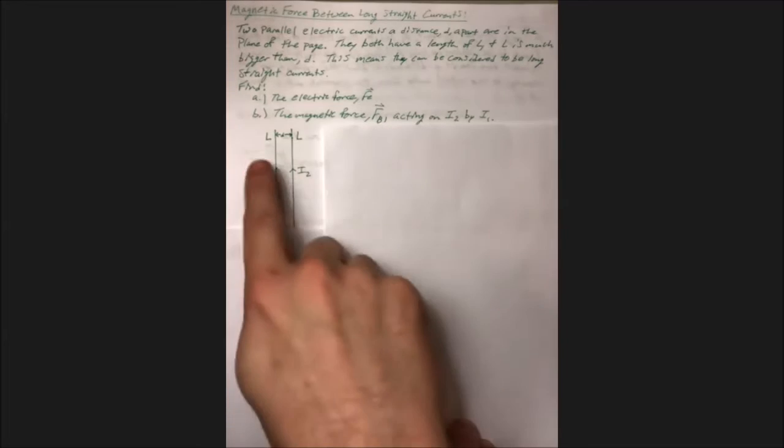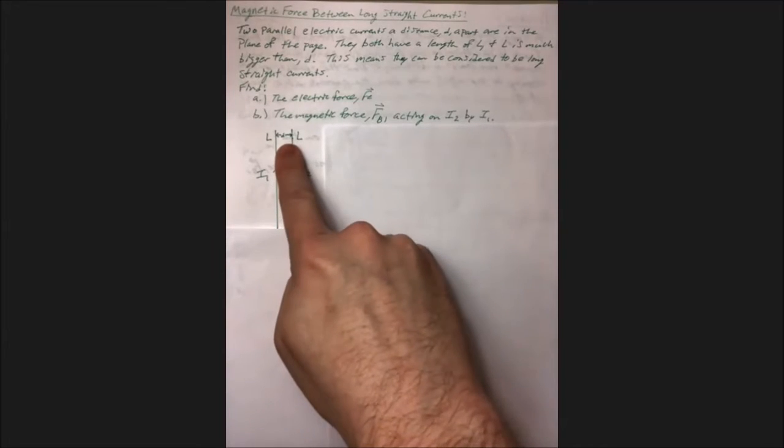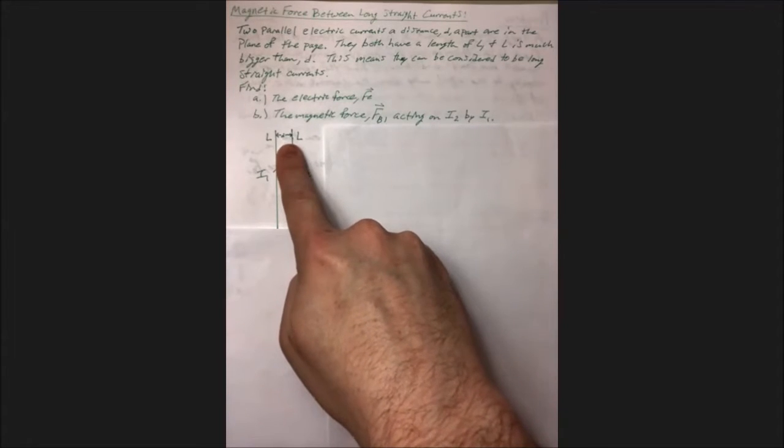Two parallel electric currents a distance d apart are in the plane of the page. They both have a length of L, and L is much bigger than d. This means they can be considered to be long straight currents. Find A, the electric force, and B, the magnetic force acting on I2 by I1. Okay, because L is much, much bigger than d, we can say these are long straight currents.